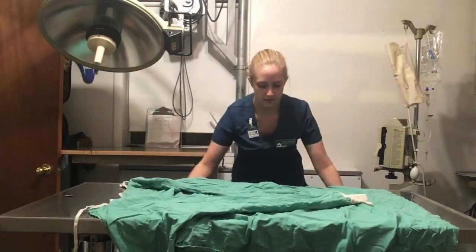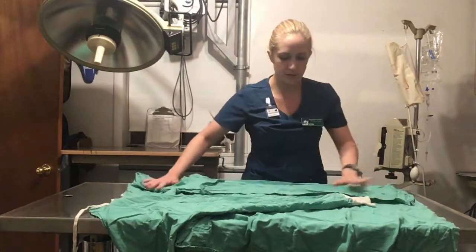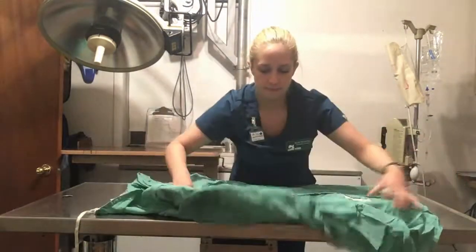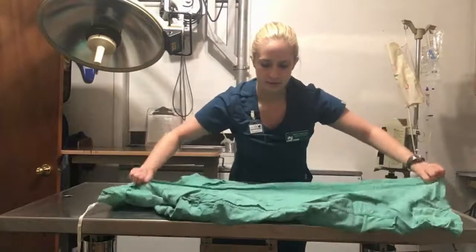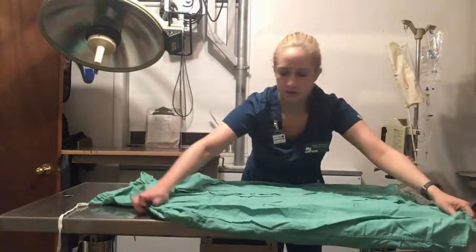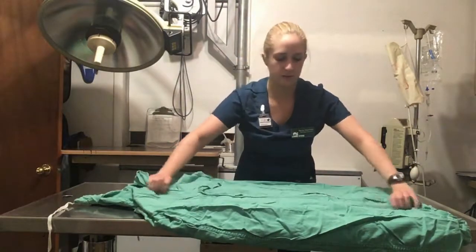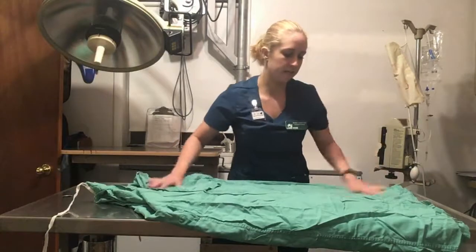Alright, and once you've done that, you can take the sides and fold those in as well, to where the two sides meet in the middle.